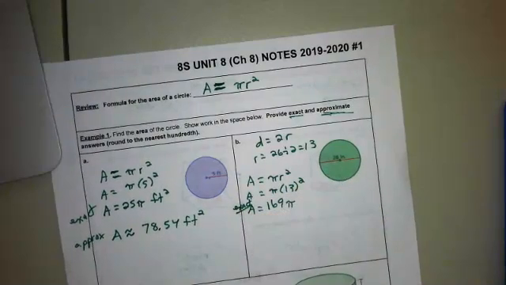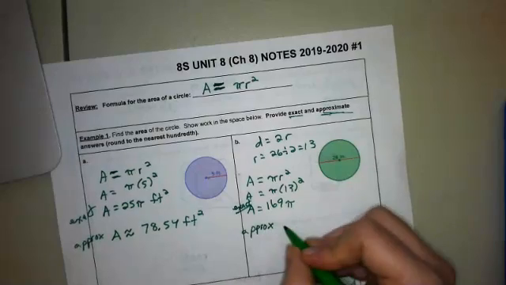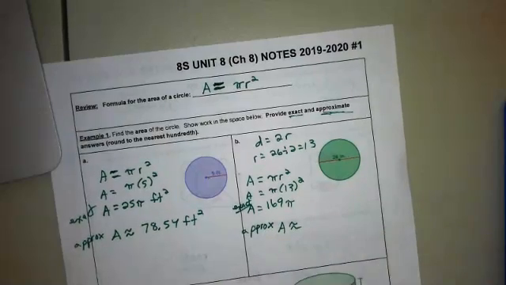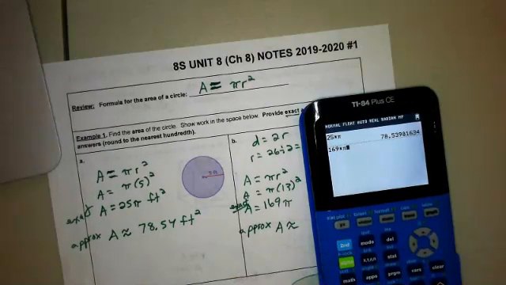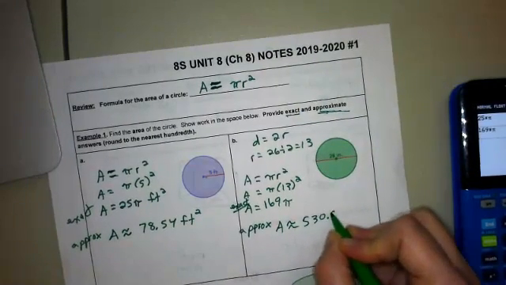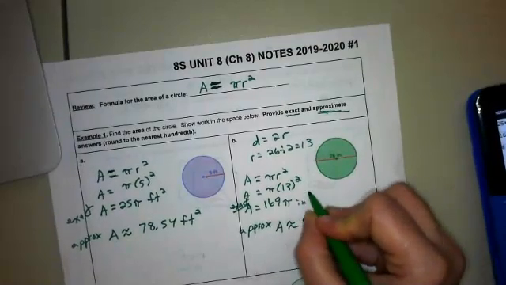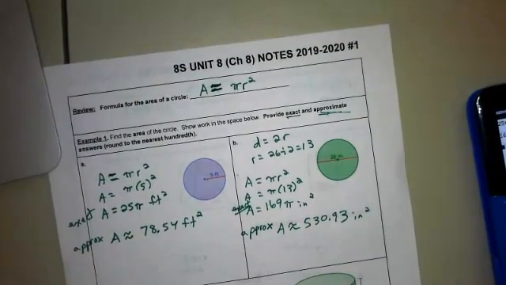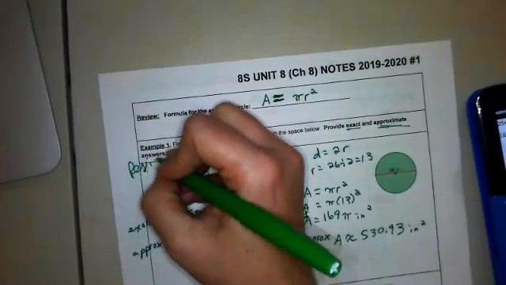And you have to write exact and approximate. Okay, my approx is going to be area equals approximately. We're going to do 169 times pi. And we get 530.93, and I forgot my labels, inches squared. Okay, so now, that was kind of our review. Okay, that was a review.